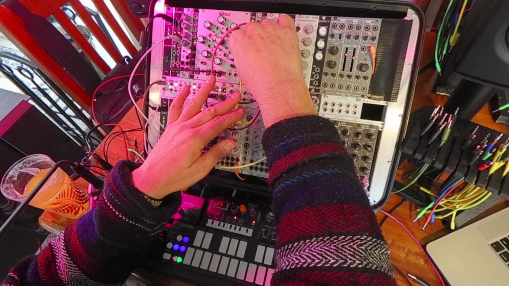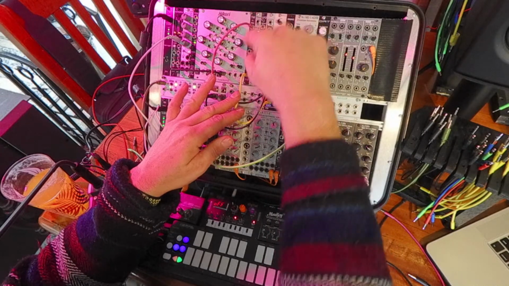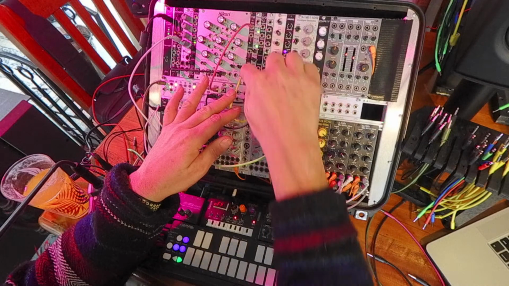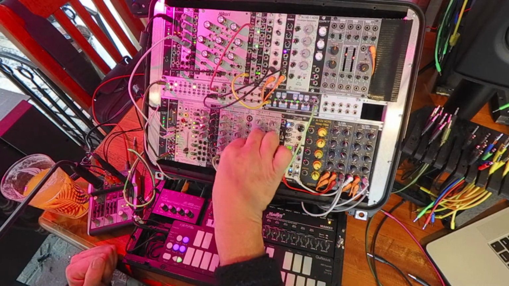So I'm going to set it to just a couple of steps, lower register, and I'm saying the probability here, it's going to change the notes, but I can actually fix it, so it's going to do a fixed sequence now based on when I stopped it.